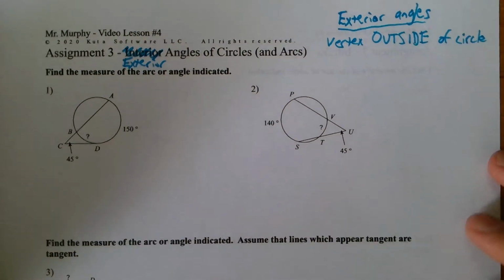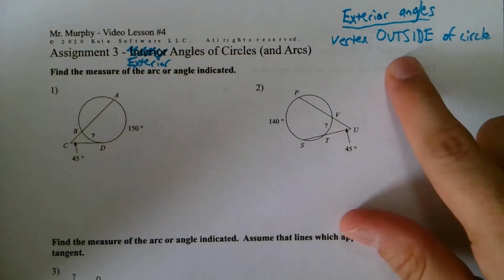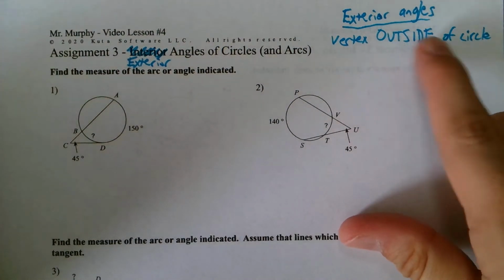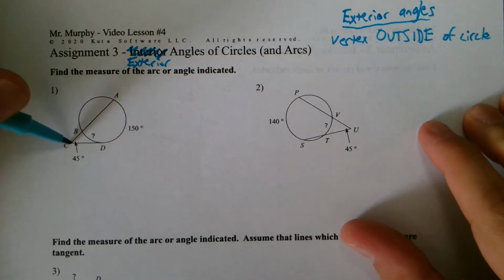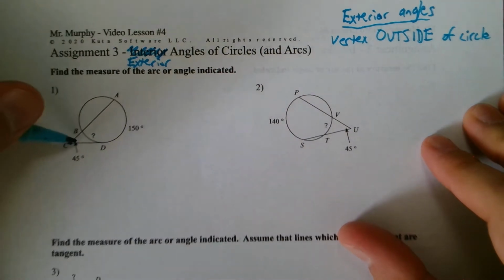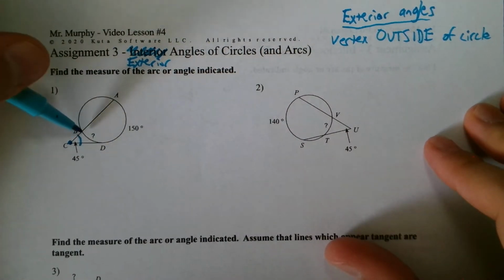Hey guys, Mr. Murphy here with another video lesson for you, this time dealing with exterior angles of circles. Exterior angles meaning here where the vertex is outside of the circle. For instance, on number 1, we see an angle of 45 degrees, and we're looking to find the measure of this little arc here from B to D.